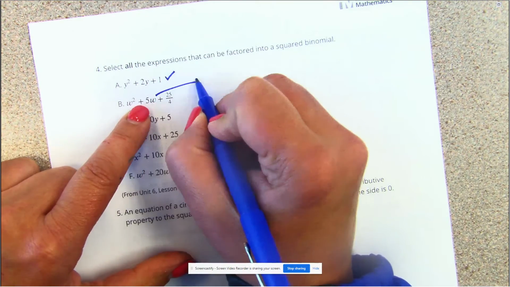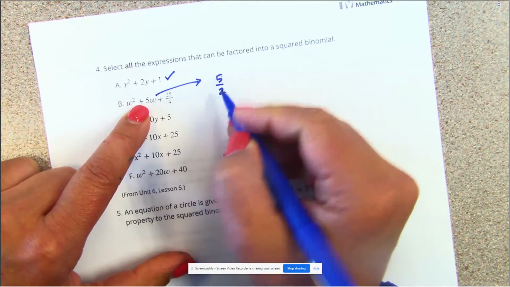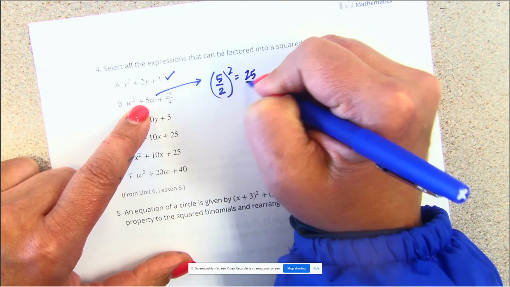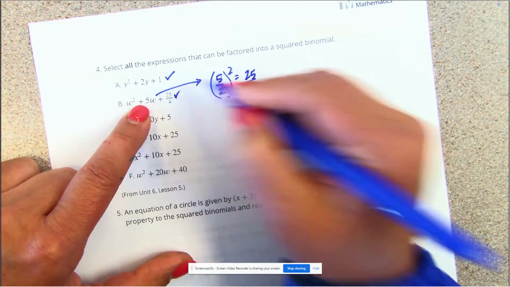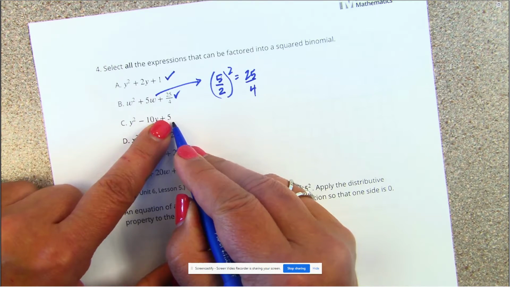What's half of 5? Now this one, I know, scary. They did it as a fraction. Half of 5 is 5 halves. And what's 5 halves squared? Square the top, square the bottom. Yep. What's half of -10? -5. What's -5 squared? 25.